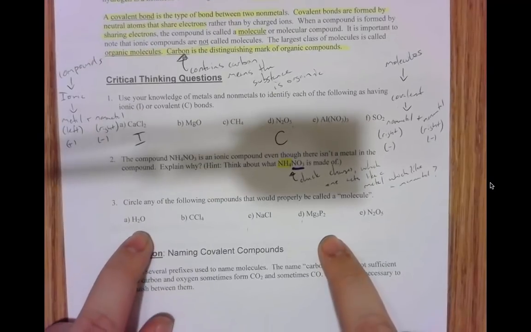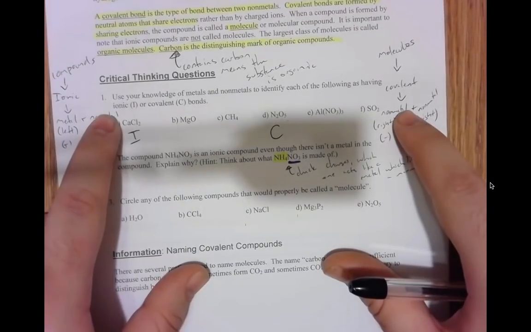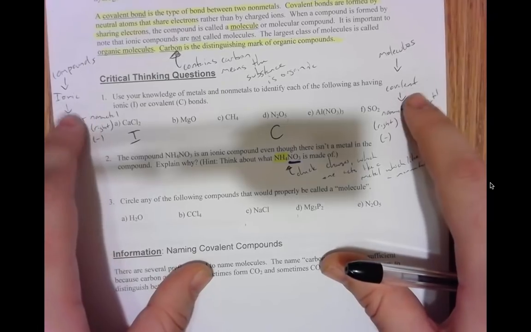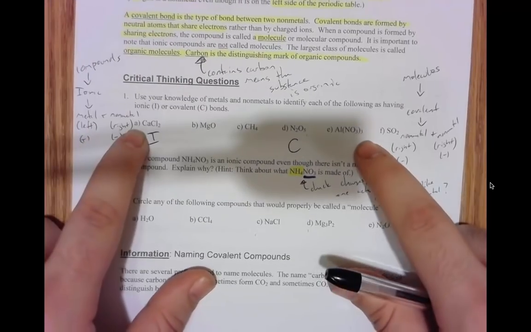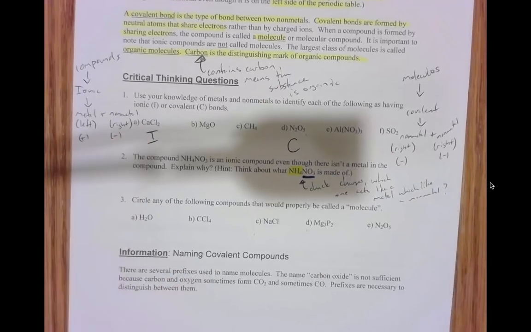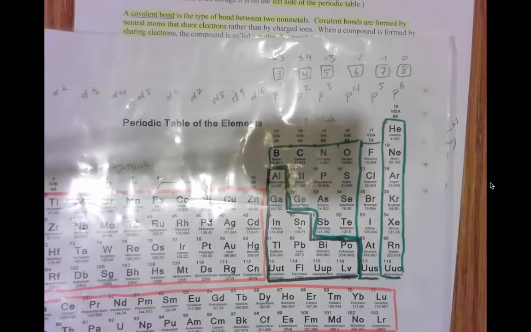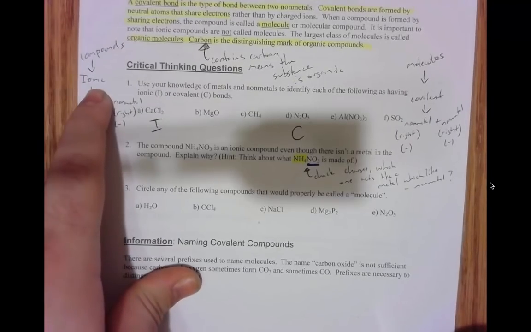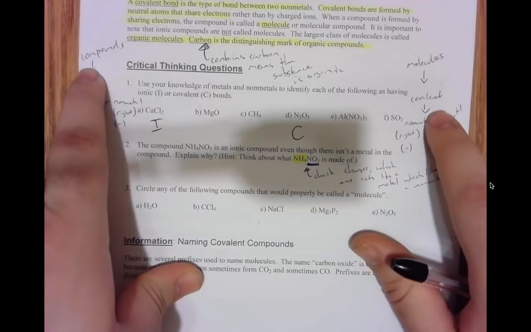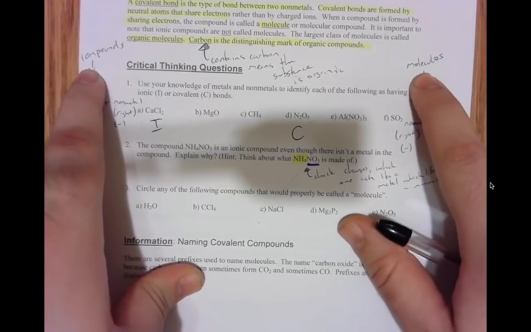Question 3 is just like question 1, but after we determine if it's ionic or covalent, we need to call it a compound or a molecule. So do the same thing you did in question 1. Use your periodic table to determine whether it's a metal or a nonmetal, and then name it appropriately. Remember, if it's ionic, a metal and nonmetal is called a compound. If it's covalent, 2 nonmetals is called a molecule.